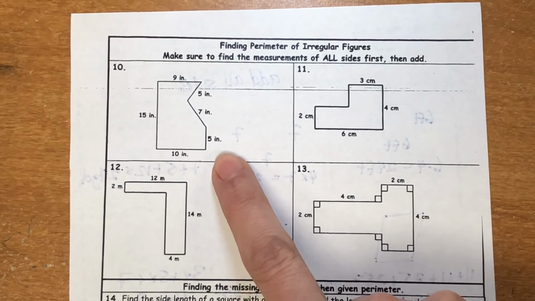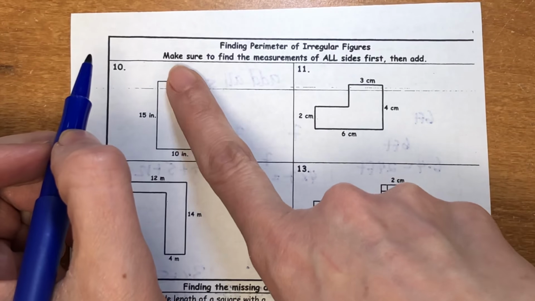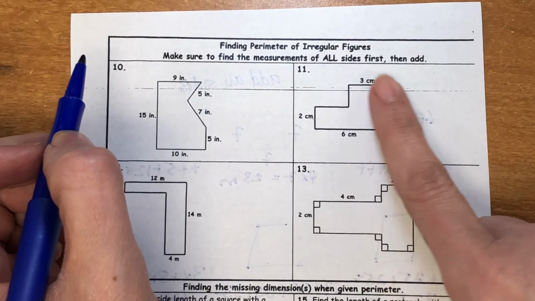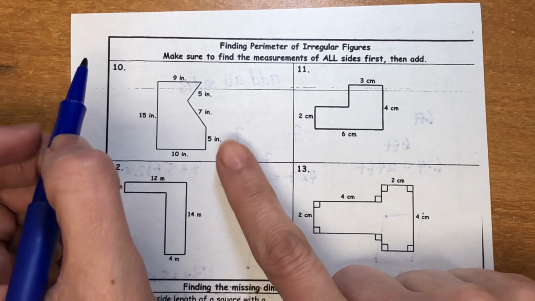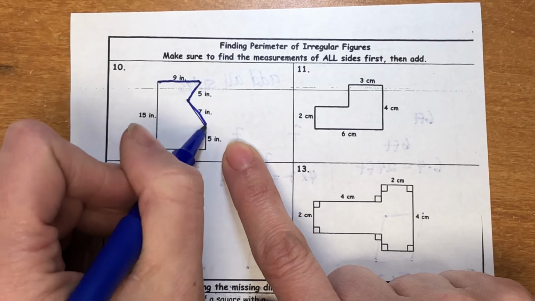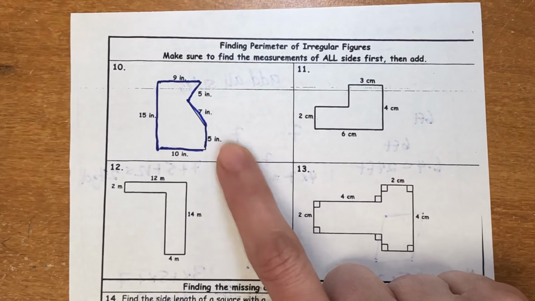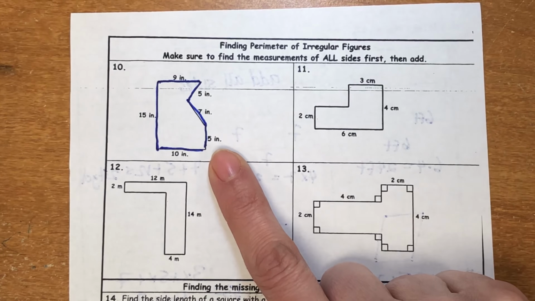Well, this one right here, you can easily do on your own because nothing is missing here. So make sure to find the measurements of all the sides first and then add. As you can see, you can trace your pencil and make sure that each side has a dimension with it. Okay, and it does. So if I add all these up, I don't have to worry about figuring out the missing one.